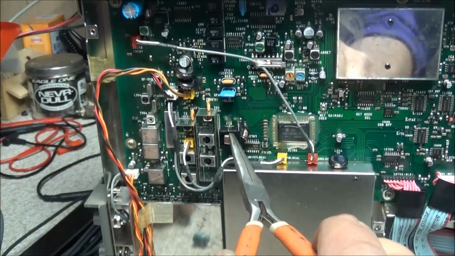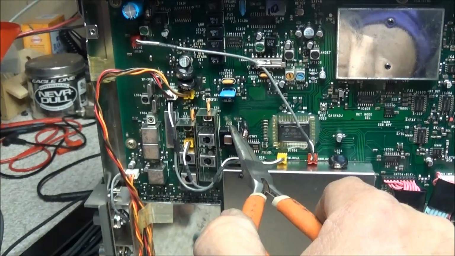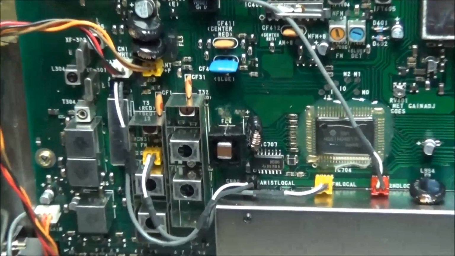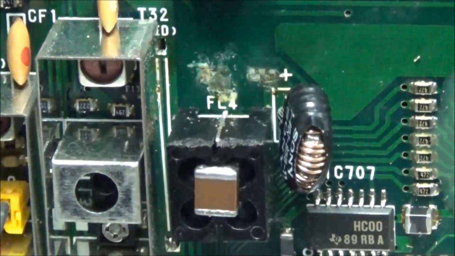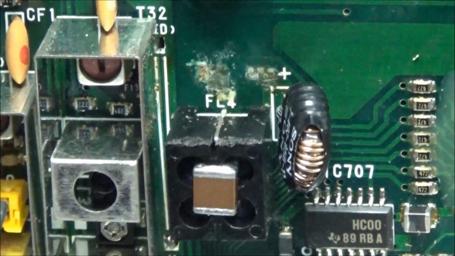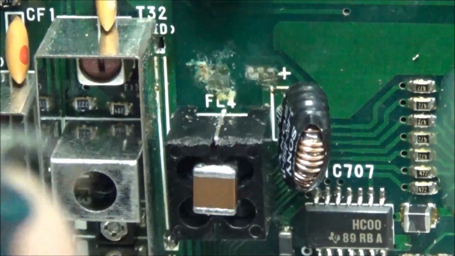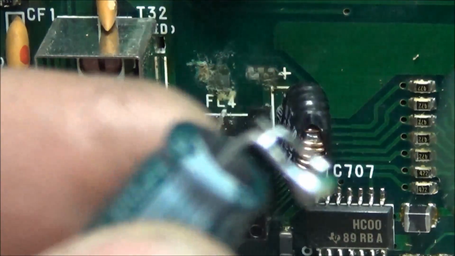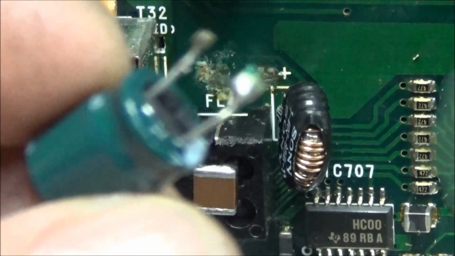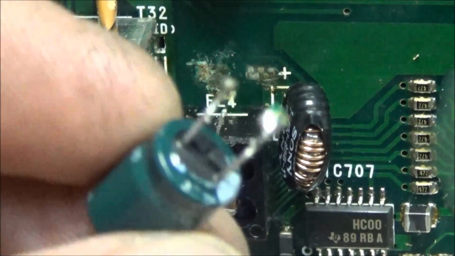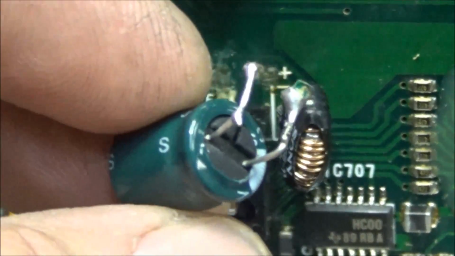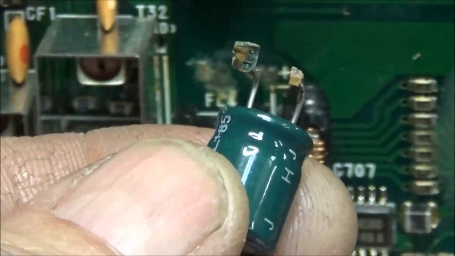And as we look down, if you look right over this component here, we see something that sticks out a little bit. We can see what looks like some circuit traces removed and had come off. And on our capacitor, we can see the circuit trace and even some of the green epoxy from the circuit trace is still on the pads, on the leads of this capacitor.